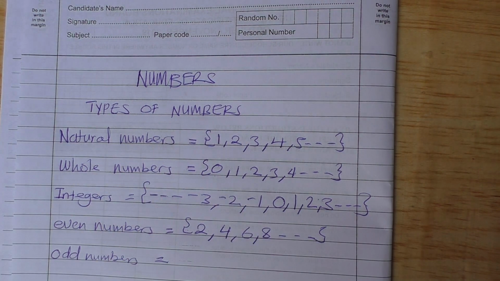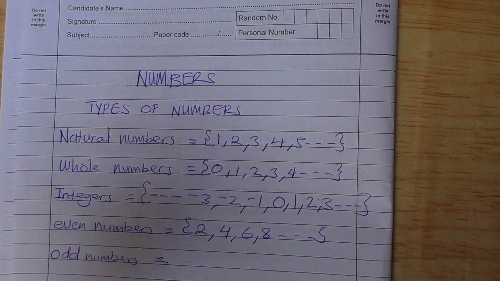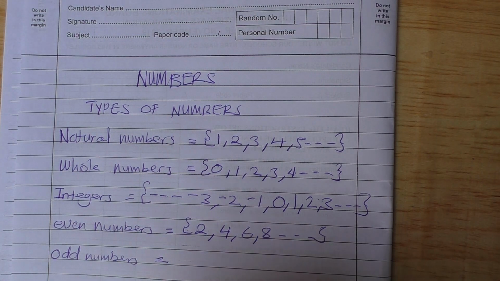We also have integers, which are negative and positive counting numbers together with 0. So when we have a set including negatives, positives, and 0, that is a set of integers.